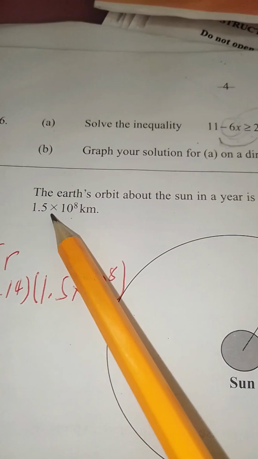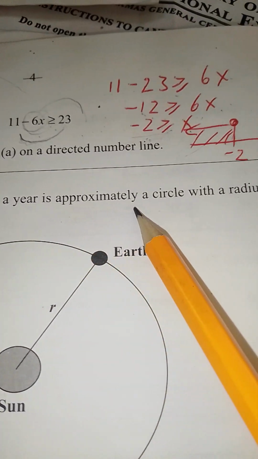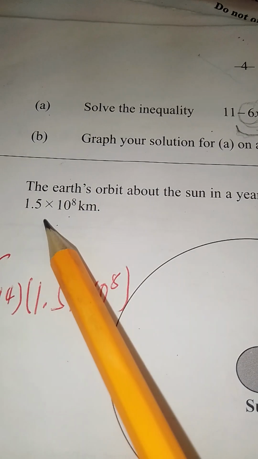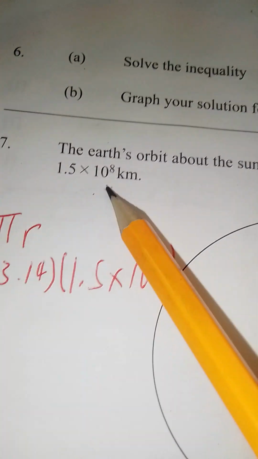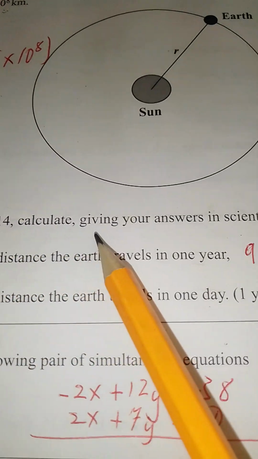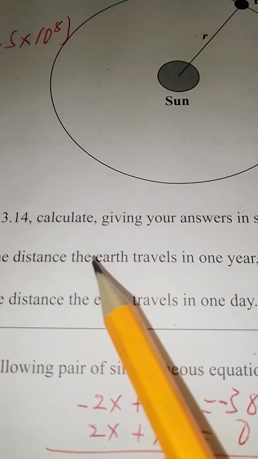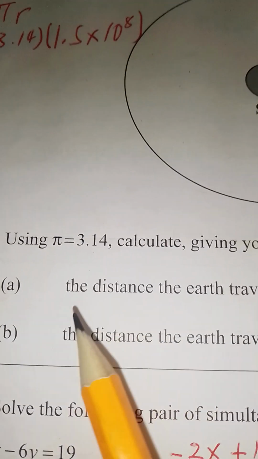Number 7. The Earth's orbit about the Sun in a year is approximately a circle with a radius r of 1.5 times 10 to the 8 kilometers. Now it says here, using pi as 3.14, calculate, giving your answer in scientific notation. So you can change your calculator to scientific notation. Remember that's mode, and SCI.